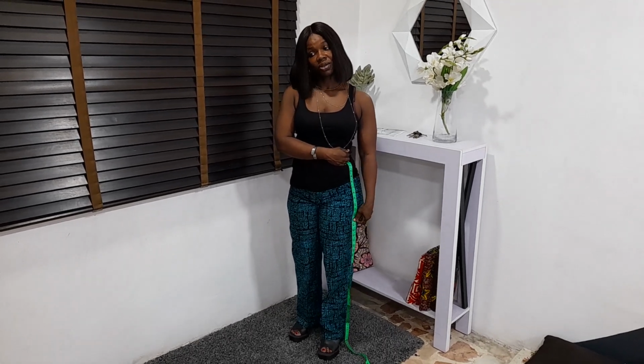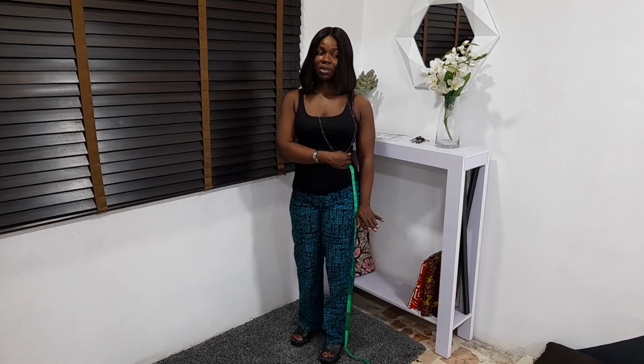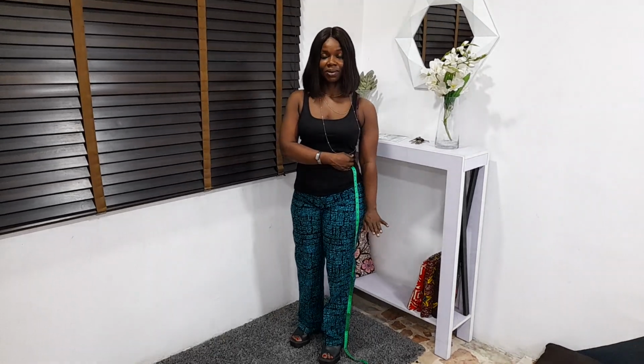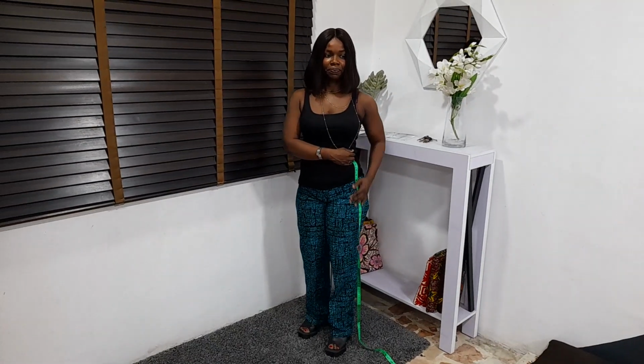But what I would always recommend is a dress is better too long than too short, because once a dress is short, you can't add to the length. But if a dress is long, there are always remedies. You can always cut it to the desired measurement.